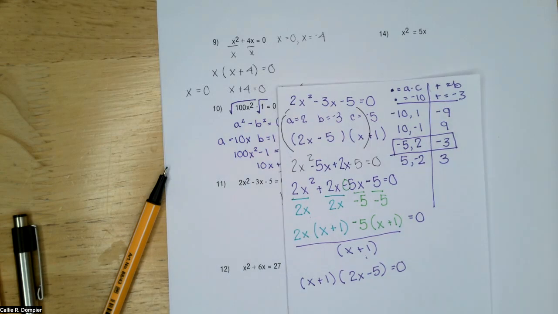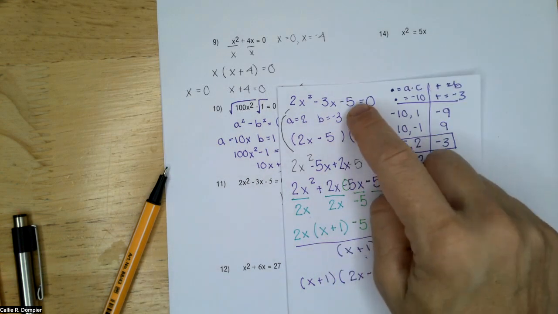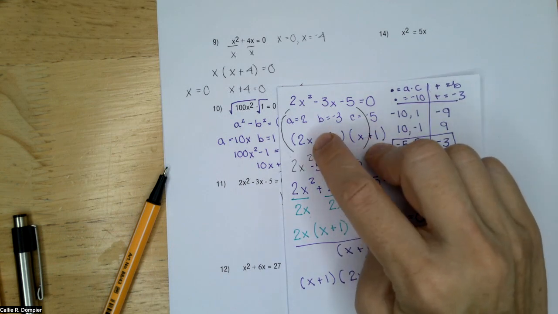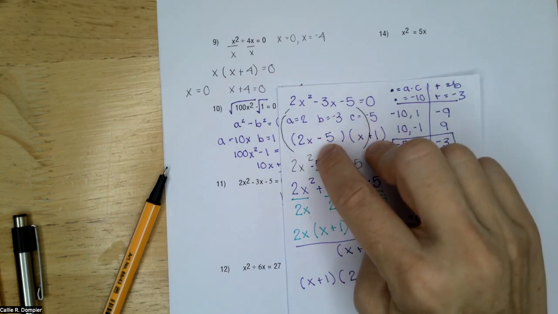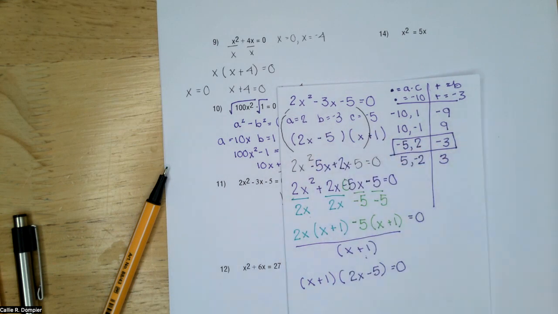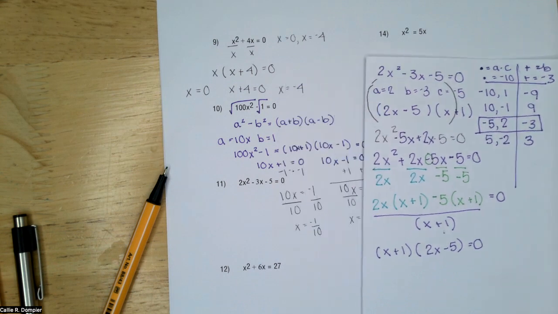All of the factors of negative 5, sorry. So it was negative 5 and positive 1, or positive 5 and negative 1. So whichever you think is faster, or you like better, do that one.